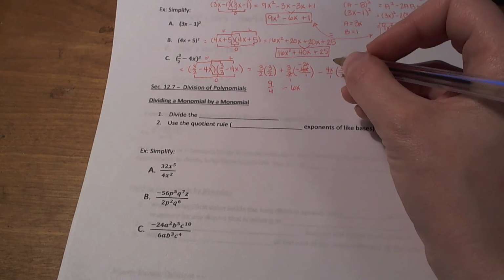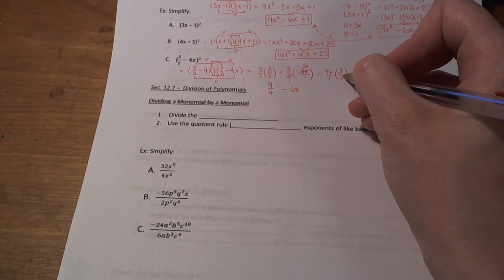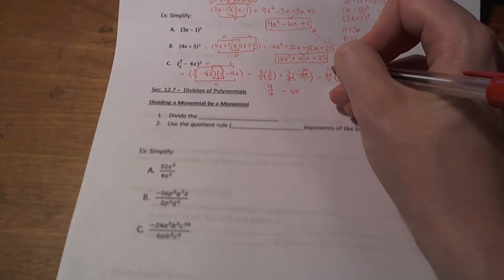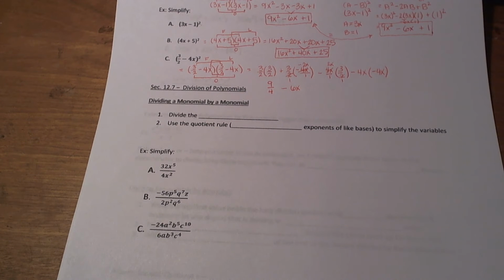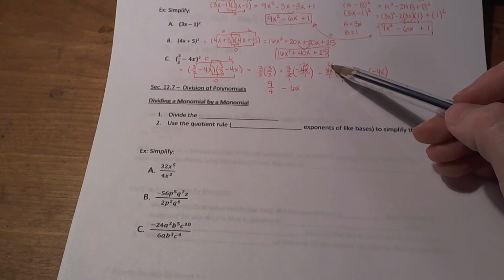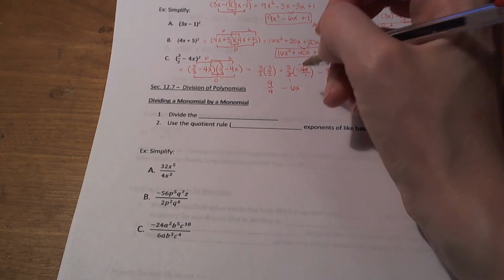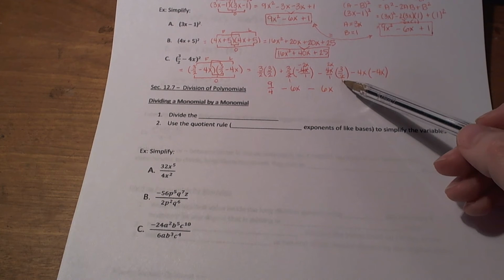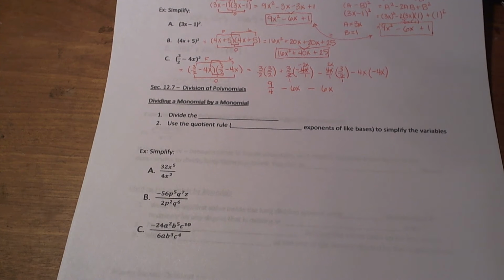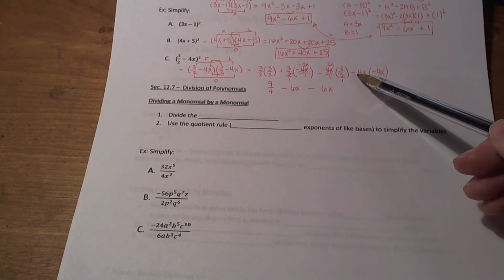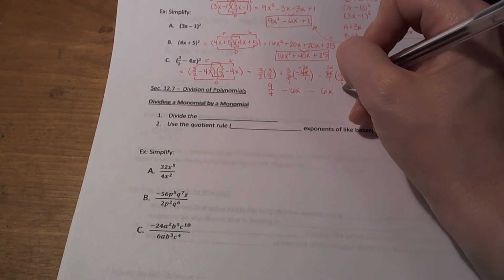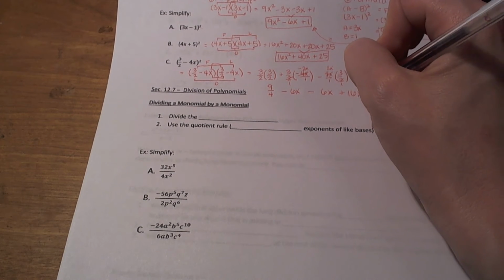The next term, to reduce again, there's 1, 2 in the bottom, and 2x is left when I take out a 2 from the 4x. So I have minus 2x times 3 on top is minus 6x over 1 times 1 is an implied 1 denominator in the bottom. And then negative 4x times negative 4x is positive 16x squared.